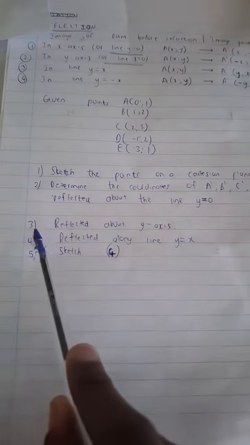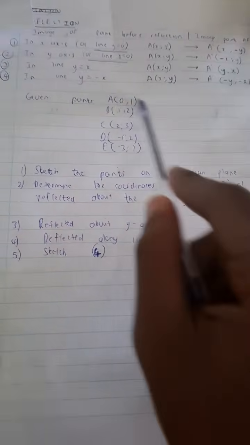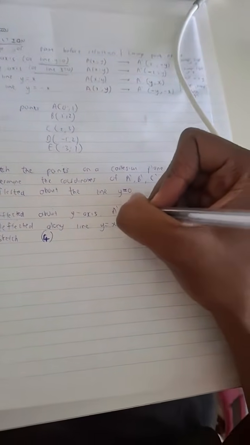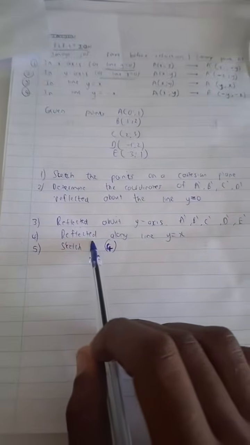We need the reflected points about this line. Then 3, reflected about the y-axis, I need the points of A, B, C, D, E. Then again, reflected about the line y is equal to x, A, B, C, D, E.